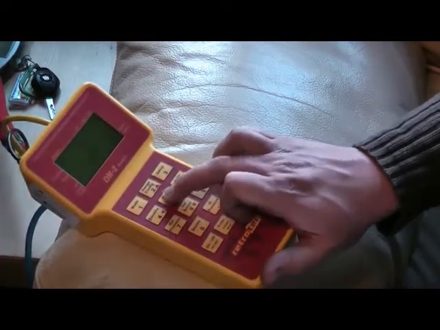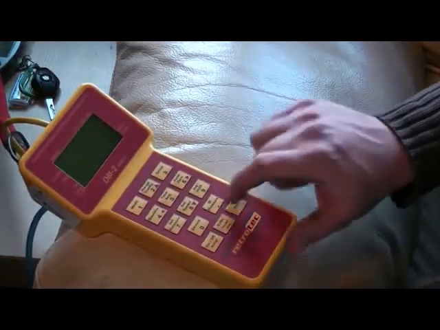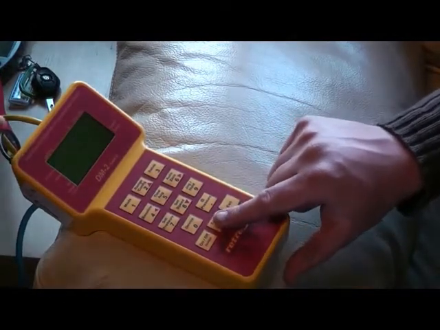The fan's now running, and what we're doing is stepping the pressure up in graduations.